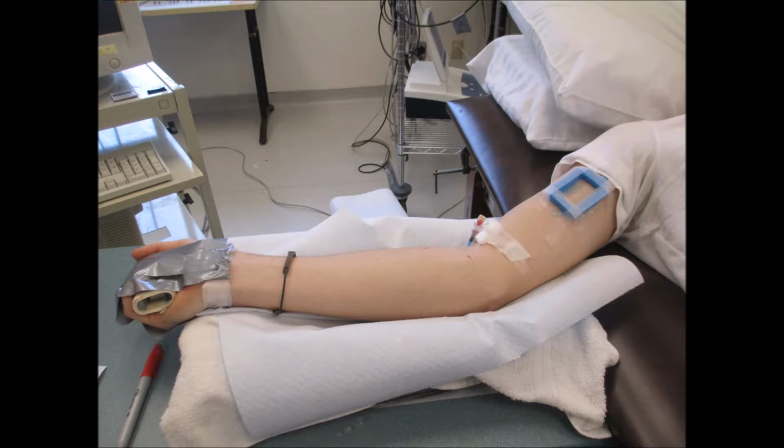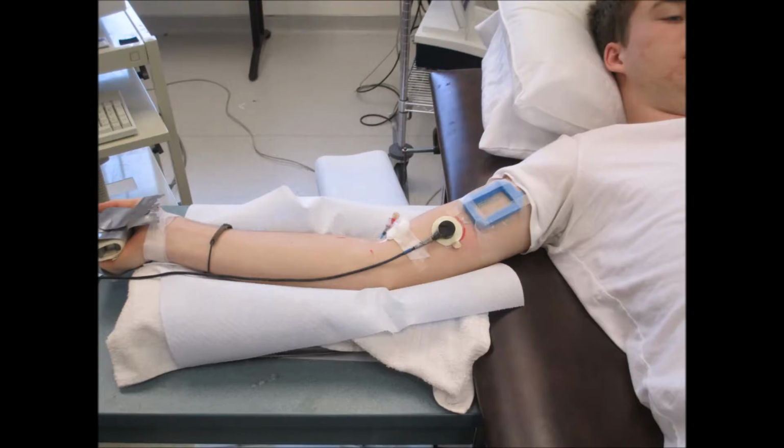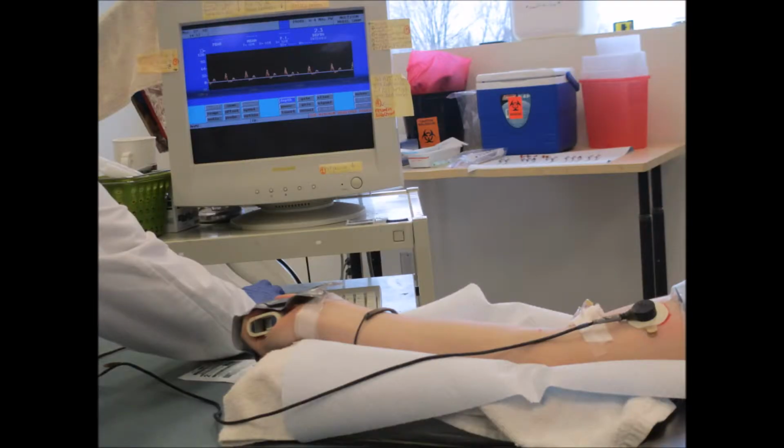This is done by placing a flat probe to the skin over the brachial artery, while the transducer emits a high-frequency sound wave. These sound waves are then reflected back to the probe, which enables the user to graphically visualize the velocity of blood flow.